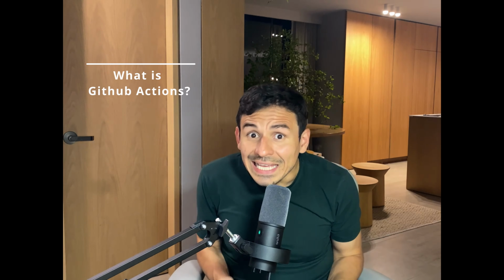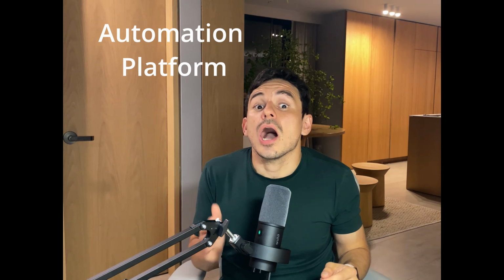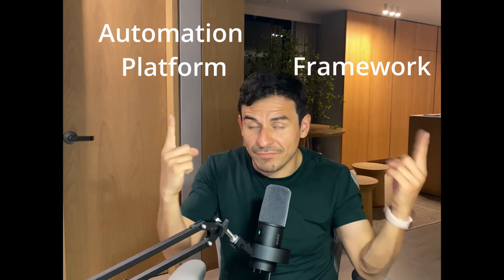So what is GitHub Actions? I hear the term CI/CD get thrown around a lot. And while you can definitely use GitHub Actions to build a CI/CD pipeline, that is not really what GitHub Actions is. The best definition that I have personally found is that GitHub Actions is an automation platform and a framework. Let me break that down.